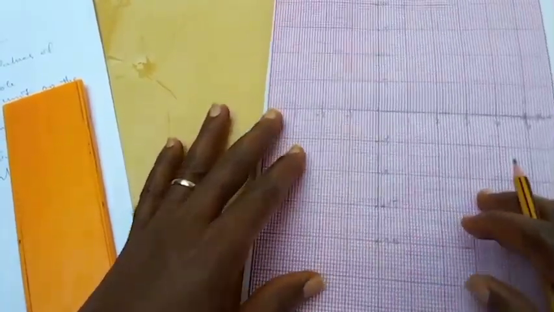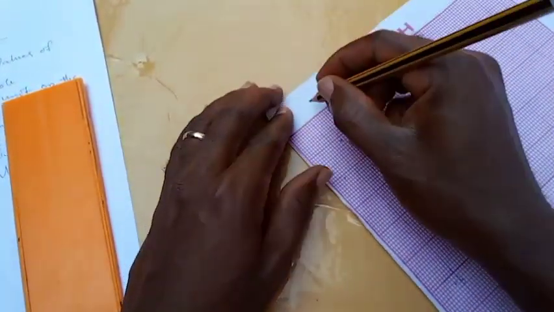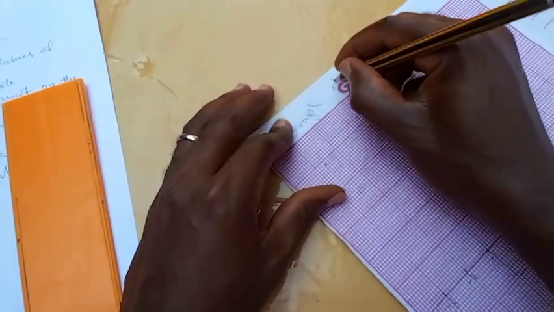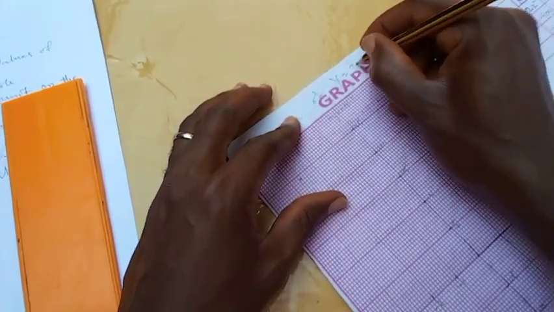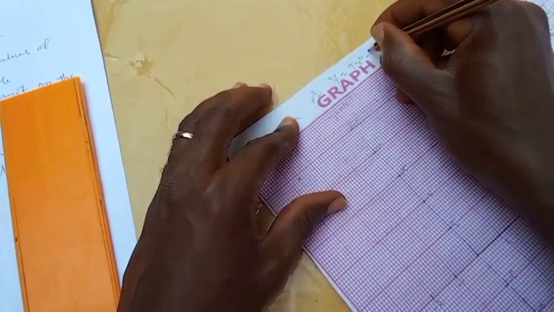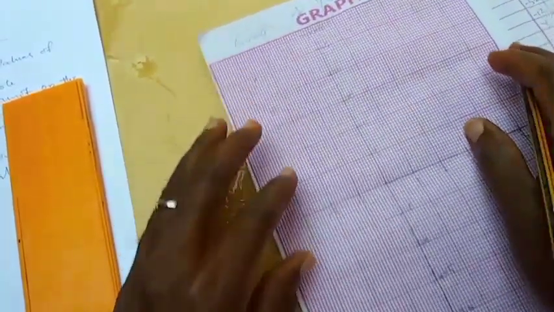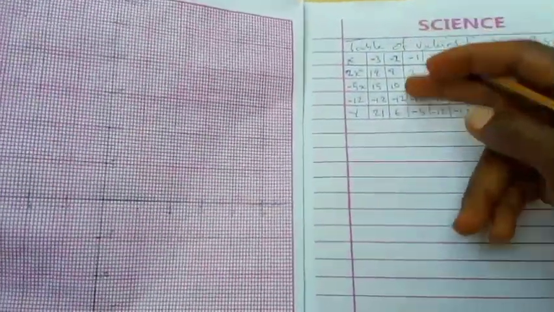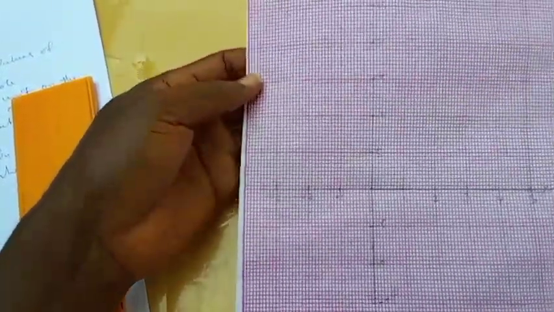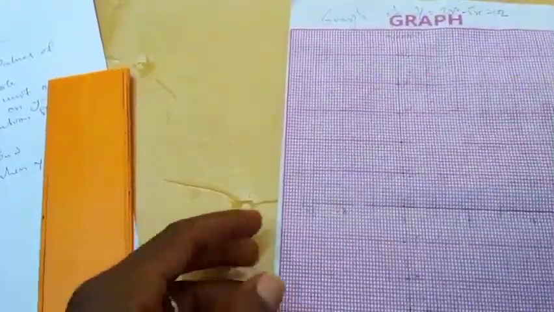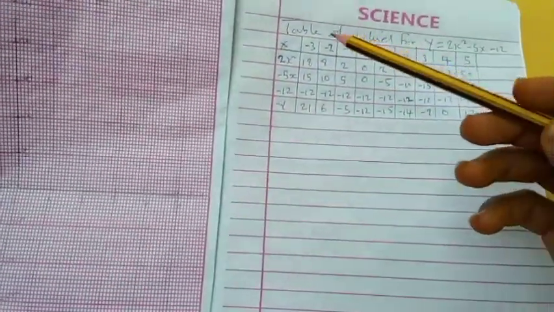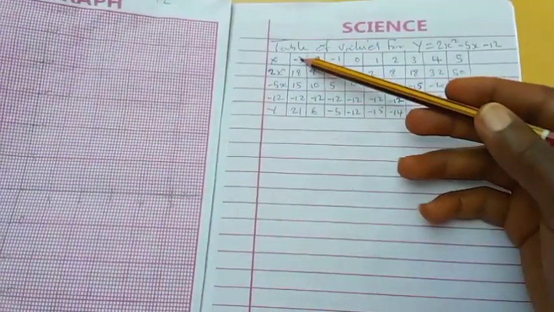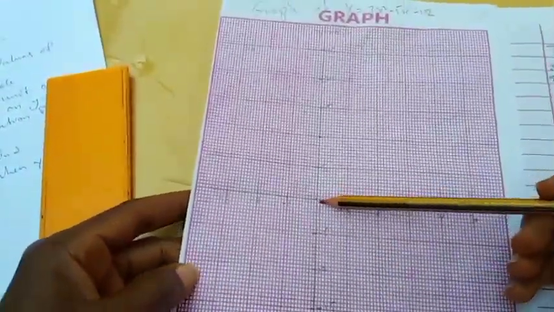Okay. So title, graph of y equals 2x squared minus 5x minus 12. I think I'm through with this preparation. The next is to use the x and y coordinates of the points. Begin to locate them inside here. Locate those points. So if you look closely with me, you will realize that when x is minus 3, y is 21.